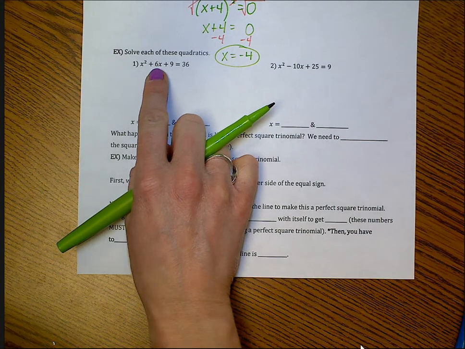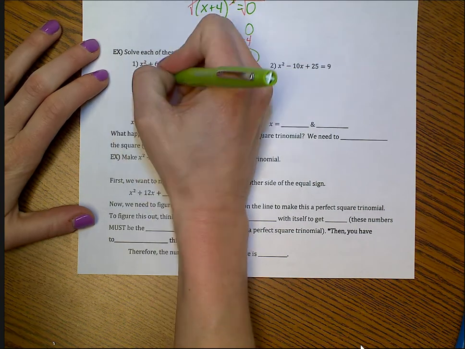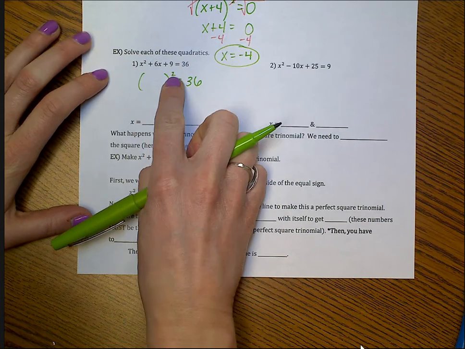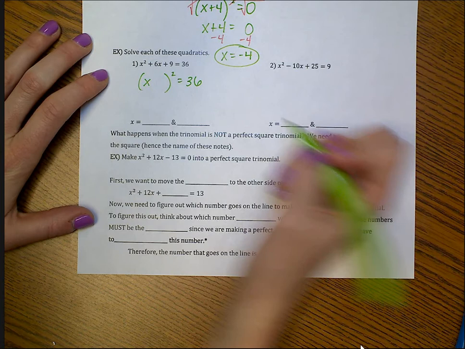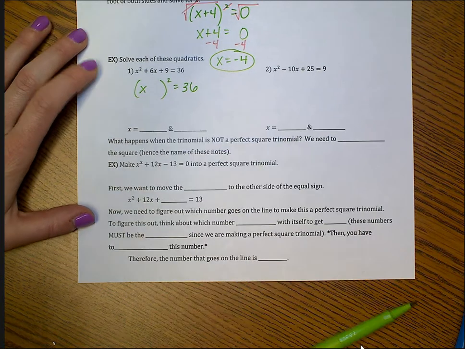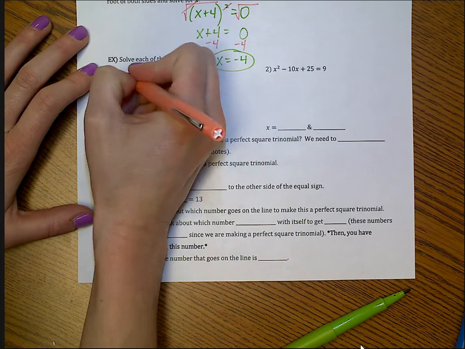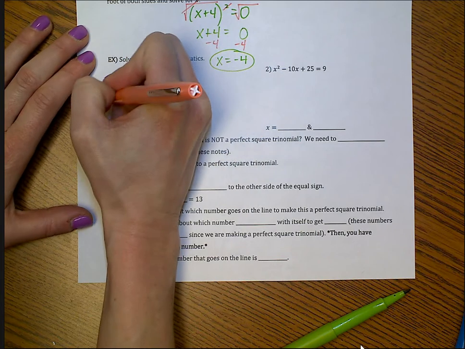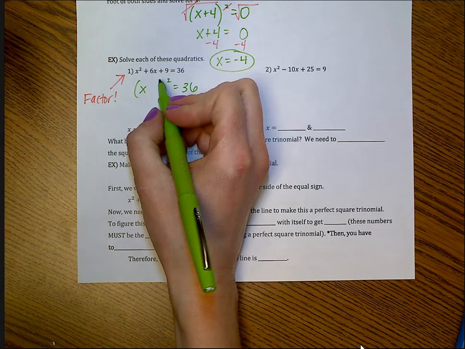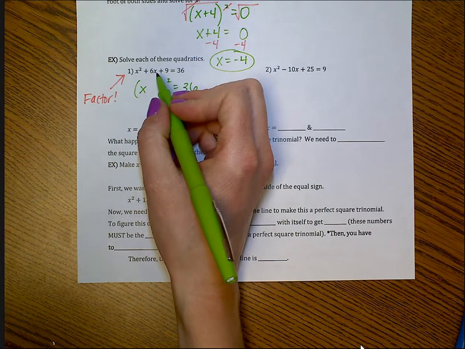So the goal is to rewrite this trinomial as some binomial squared. Okay, you know you're going to write it x plus or minus some number. You just have to find the number. So to do that, you have to factor this trinomial. Now this goes back to something we learned a couple units ago with factoring.